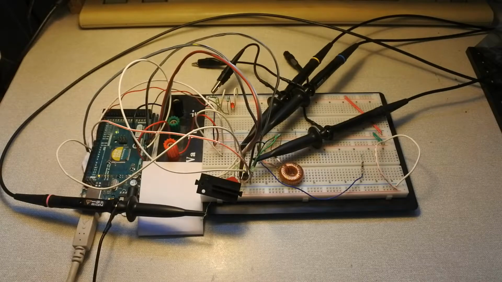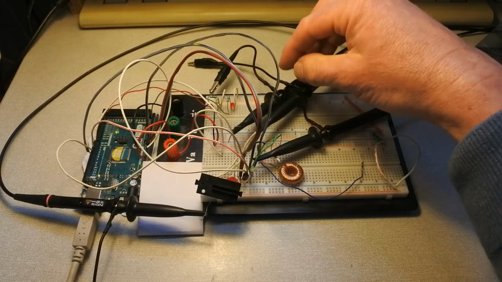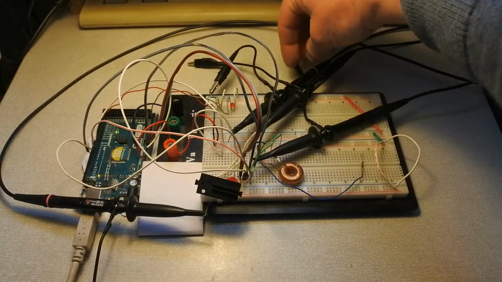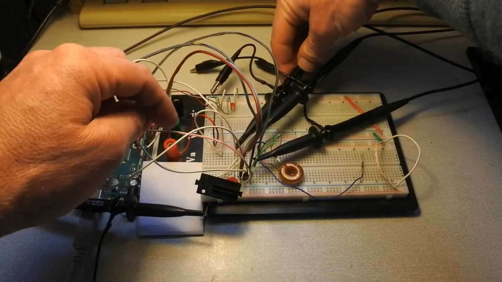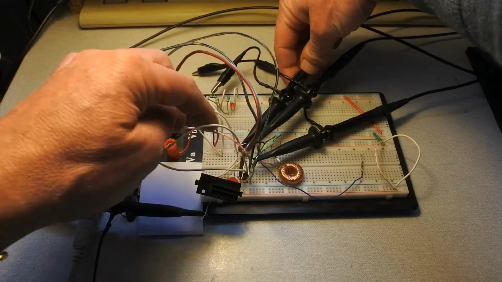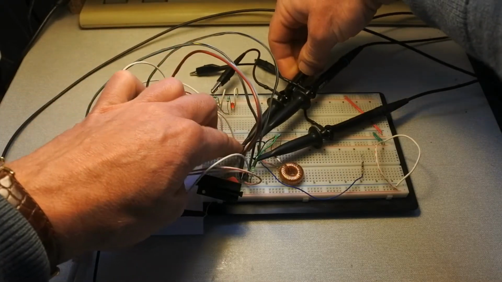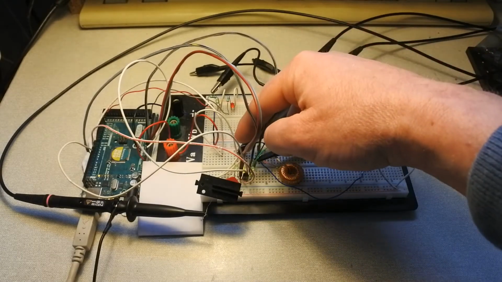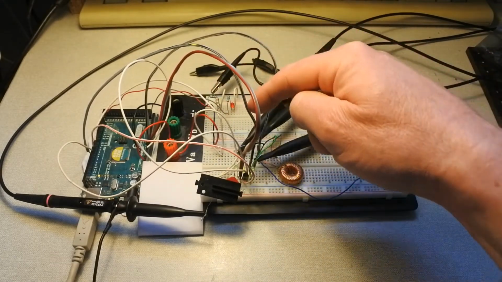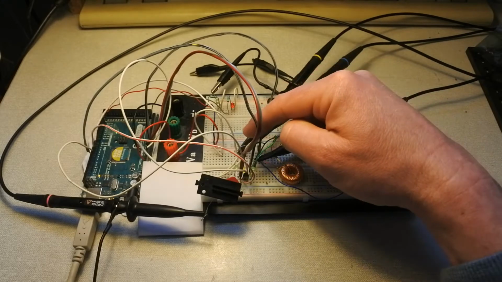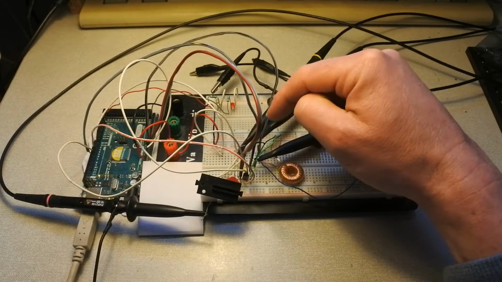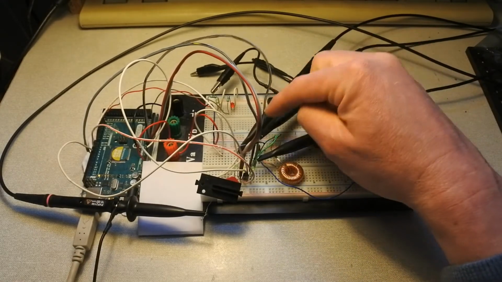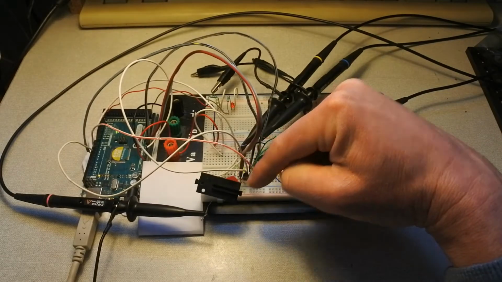With all that said, I have now put probes, and that is not good. This should be right here. So this probe is connected to the input from the circuit, pulse width modulation. This probe is connected to input as well, but after the switch.